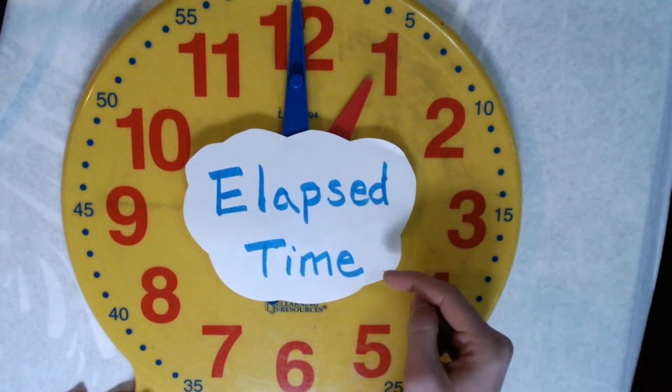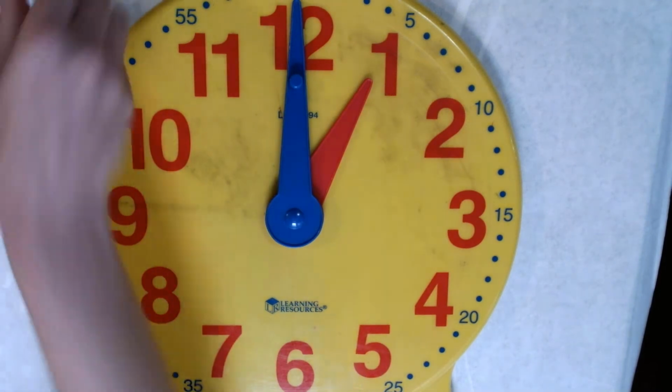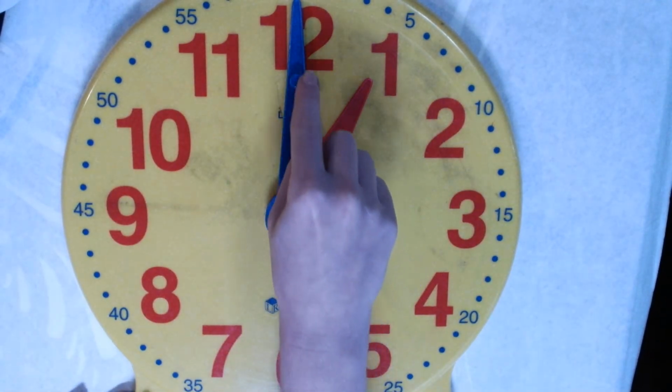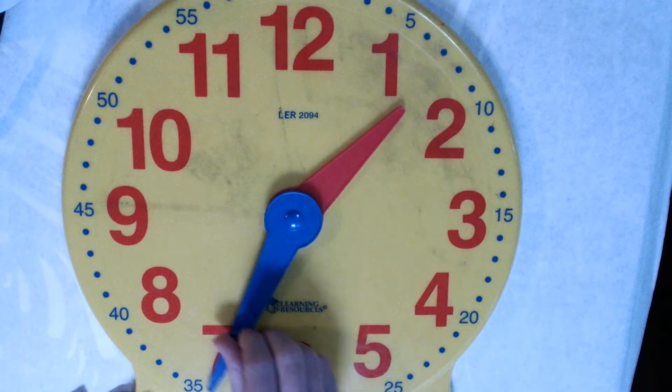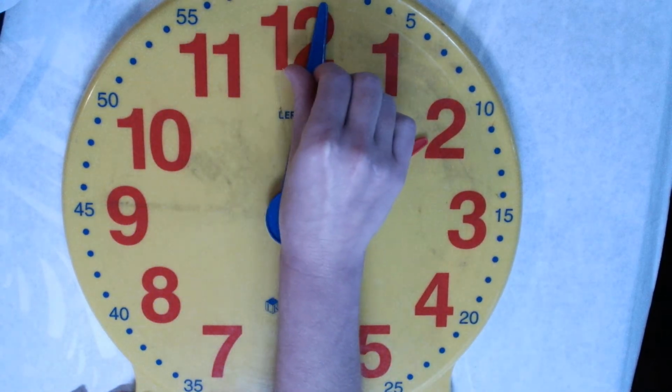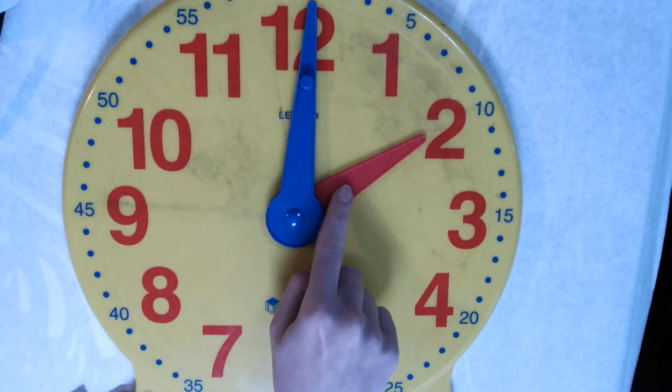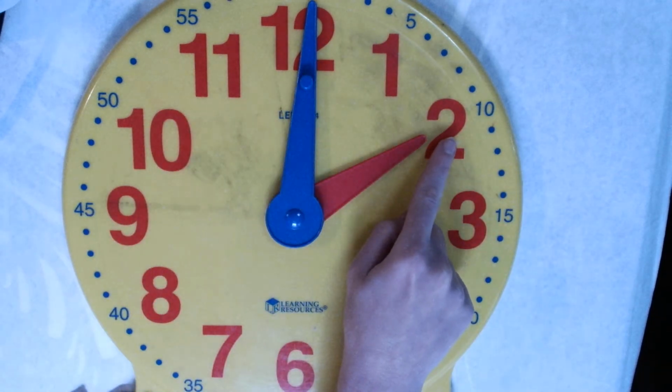Talk about elapsed time. But first, let's remind ourselves of some things we know about the clock. We know that there's 60 minutes in 1 hour, which means it takes one time for the minute hand to go all the way around the clock to move the hour hand to the next large number.